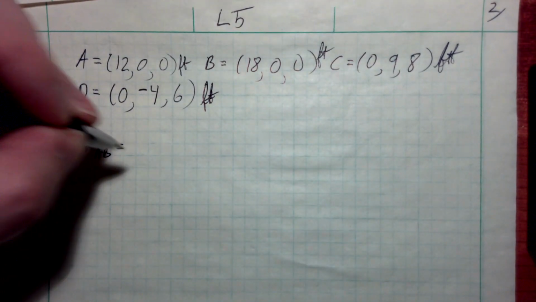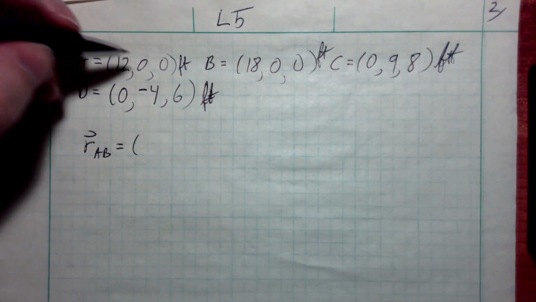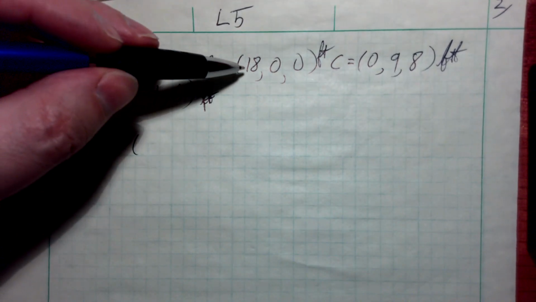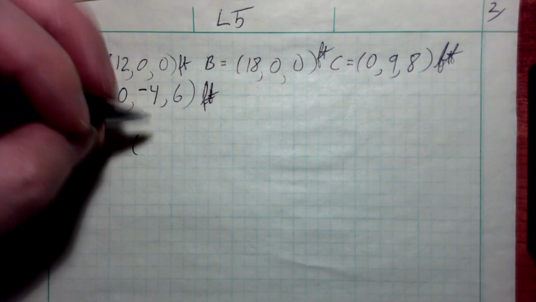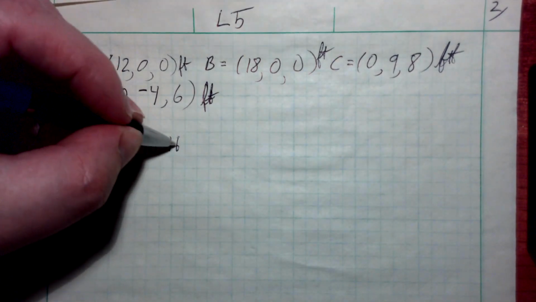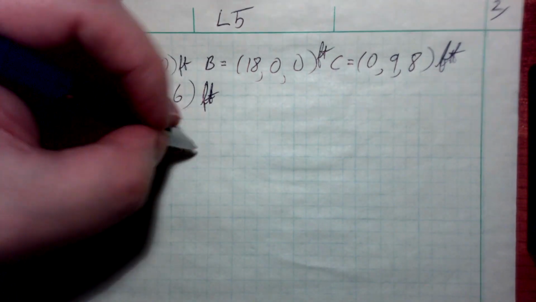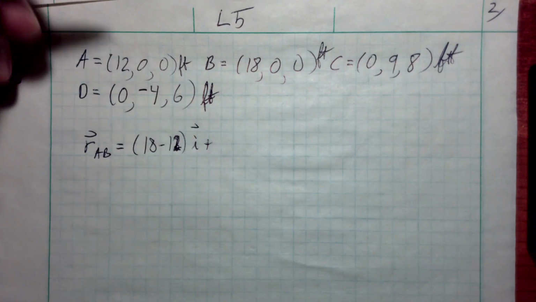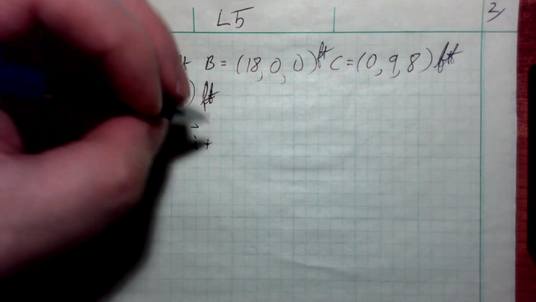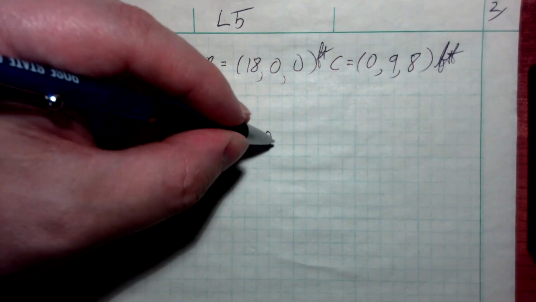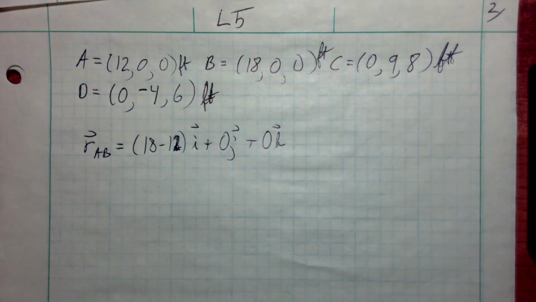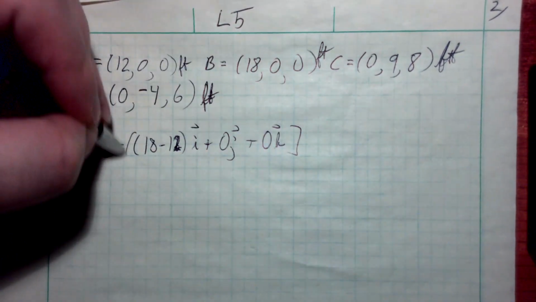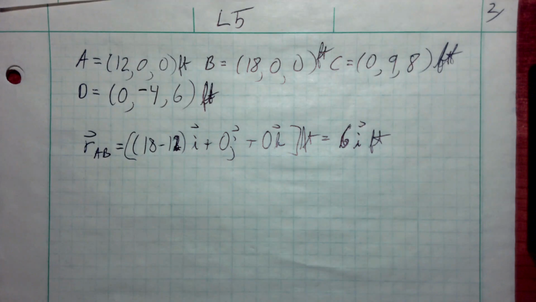I've got a cable going from A to B, right? So its position vector is going to be B minus A, final minus initial. It's going from A to B. So in the x direction it's 18 minus 12. In the y direction, notice both of these have 0 coordinates, so it's 0j plus 0k. It's 0 minus 0 in the other two directions. And these are all feet. So the position vector from A to B is just going to be 6i feet. That's it.